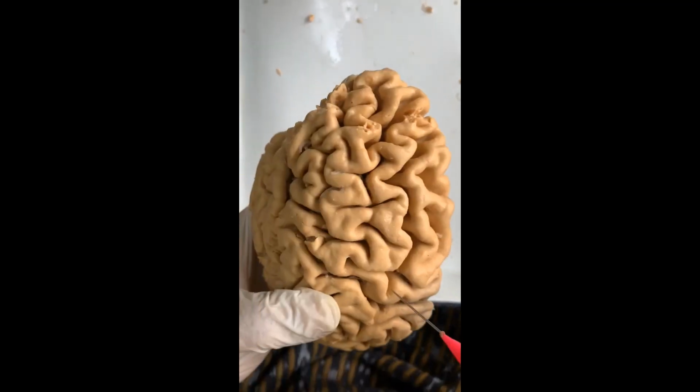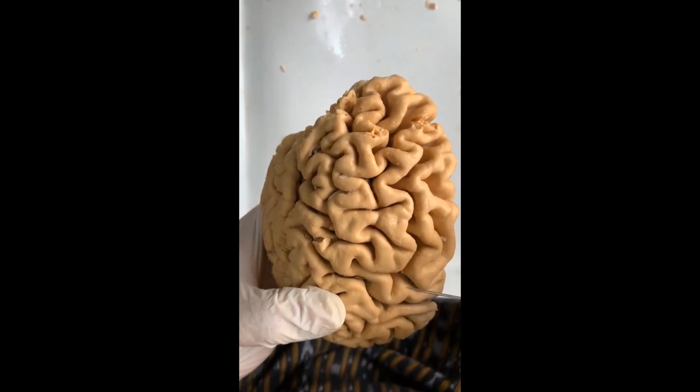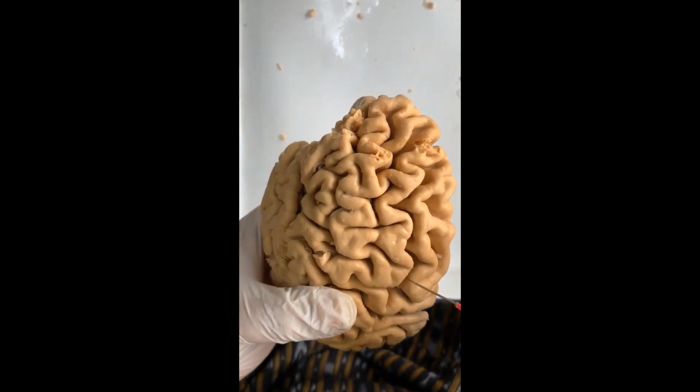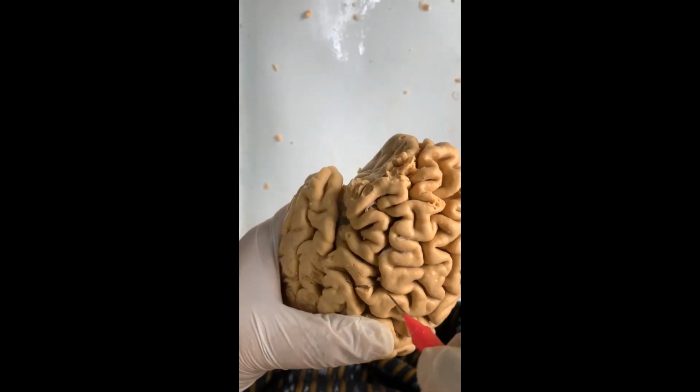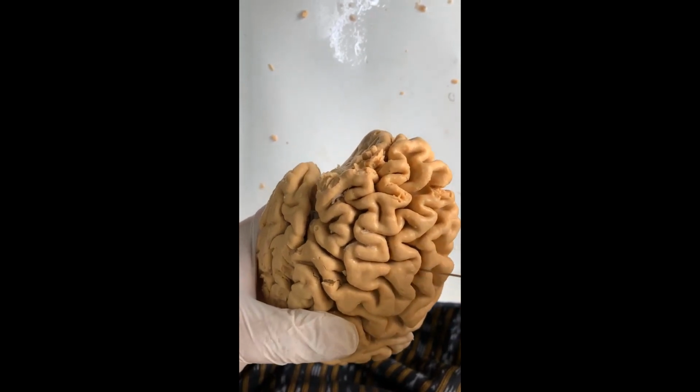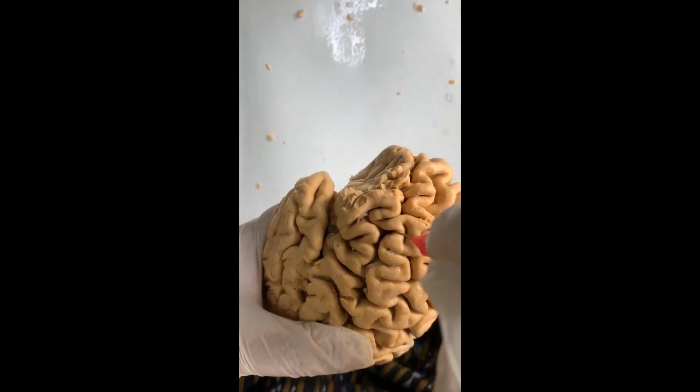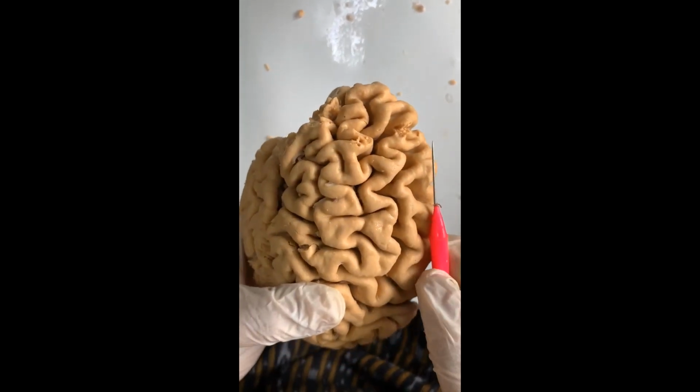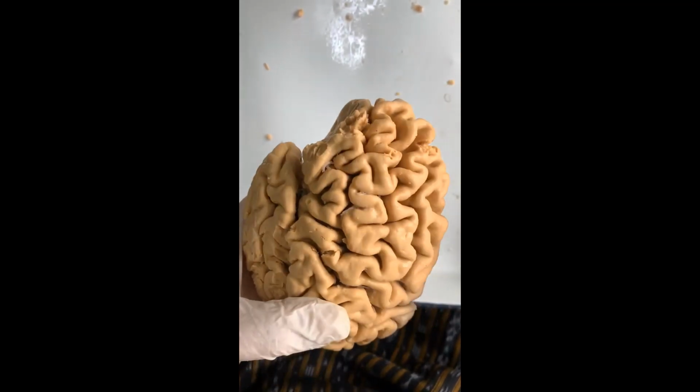So this, what I said, is the precentral sulcus. This is the frontal lobe. Here you can see there are two sulci, horizontal sulci: the superior and inferior frontal sulcus, dividing this into superior, middle and inferior frontal gyrus.